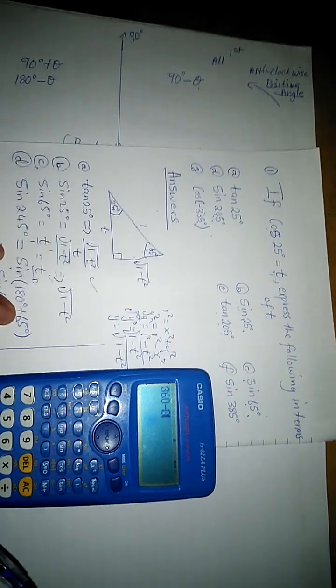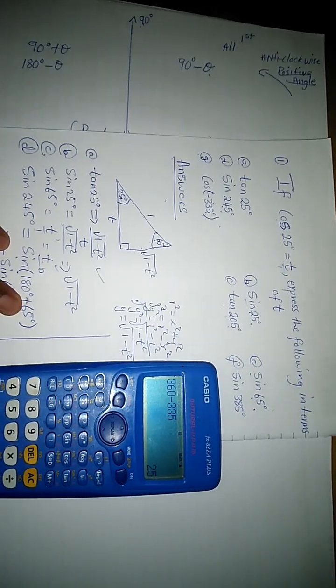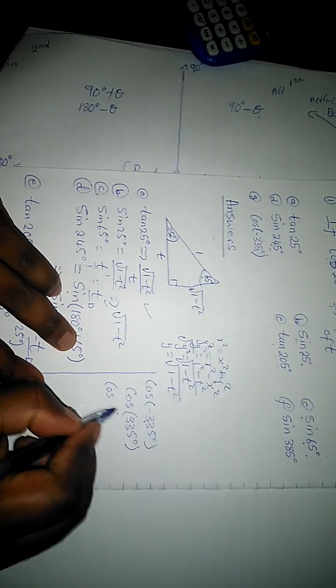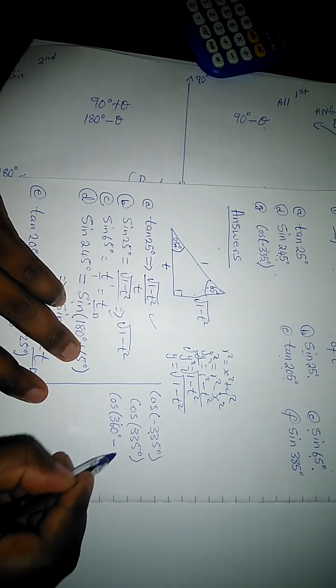360 minus 335. So we have 25. That means first of all, I will have cos of negative 335 degrees, then I will have cos of 335 degrees. Why is it now positive? Because we remember negative angles only cause change to positive, okay? So now we'll have what? We'll have cos of 360 minus what?